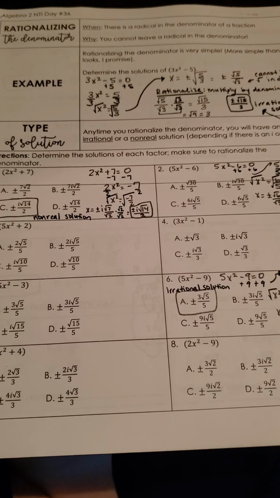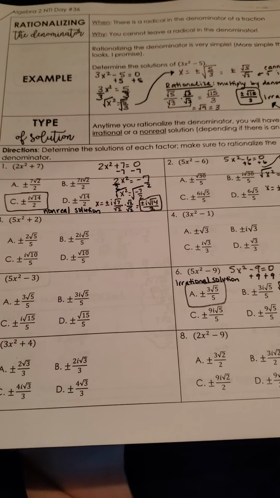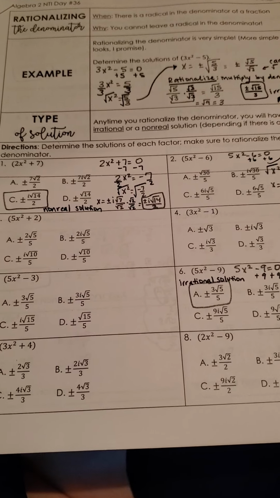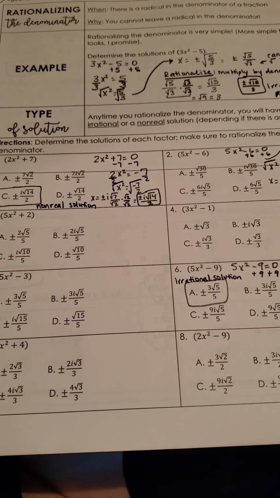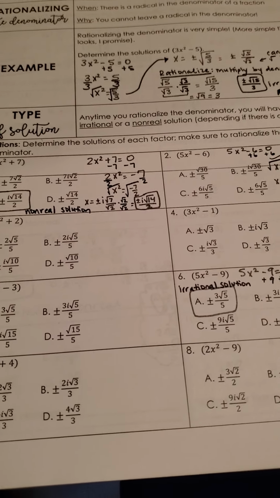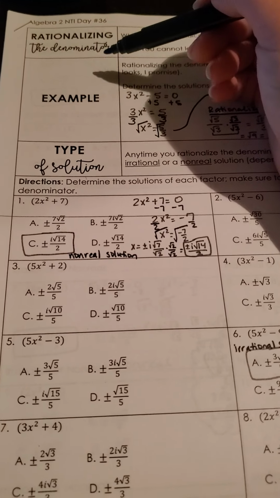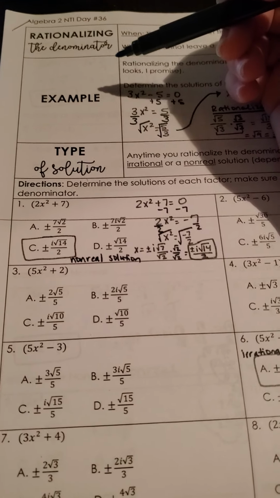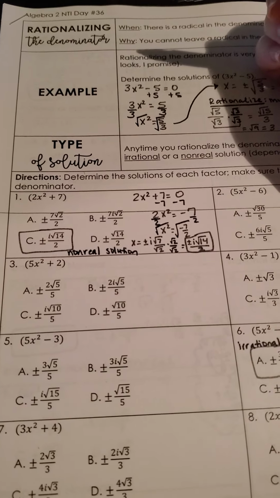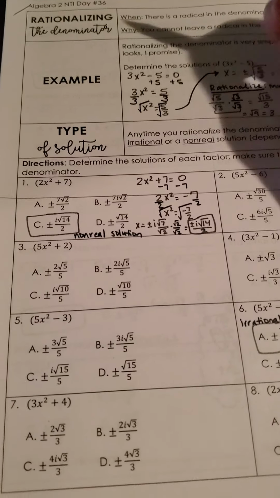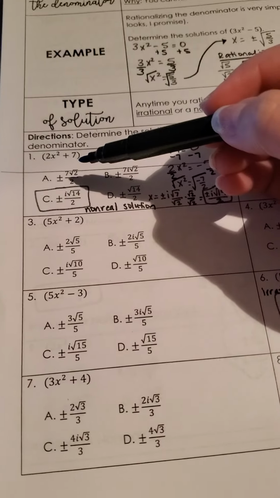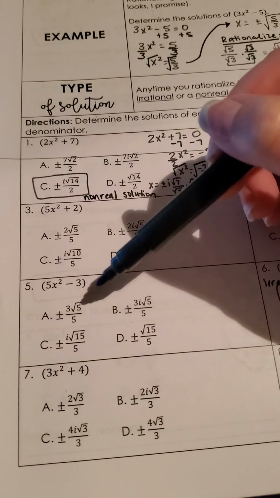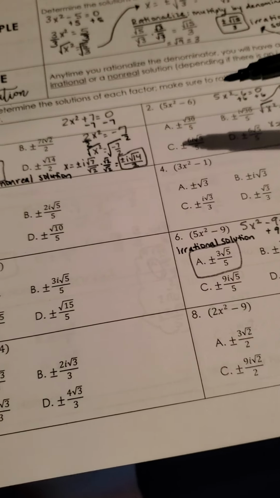Hey guys, this video is for Algebra 2 NTI Days number 36 and 37. And you're doing the same thing on these two NTI days, and it's called rationalizing the denominator. So we're just adding on to what you were doing before, which is solving these factors, so finding the solution from a factor.